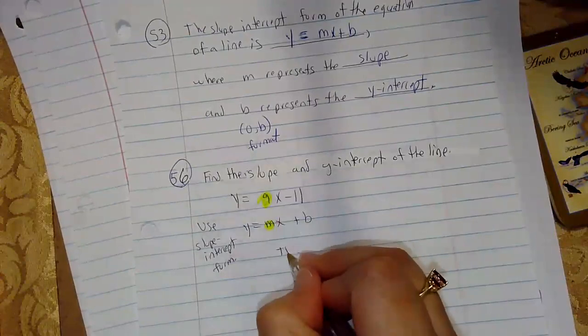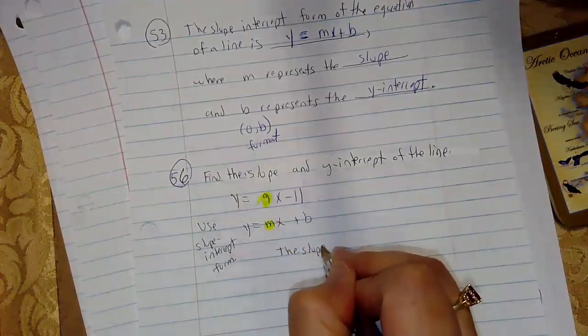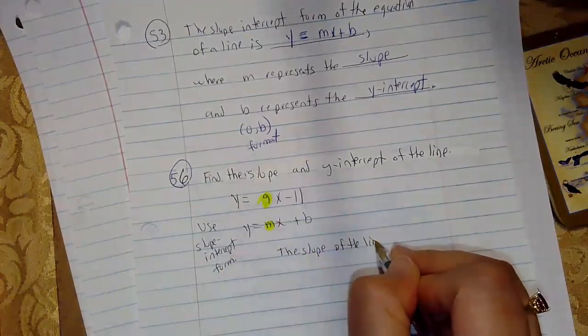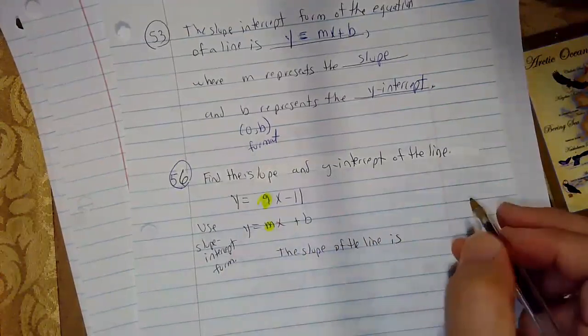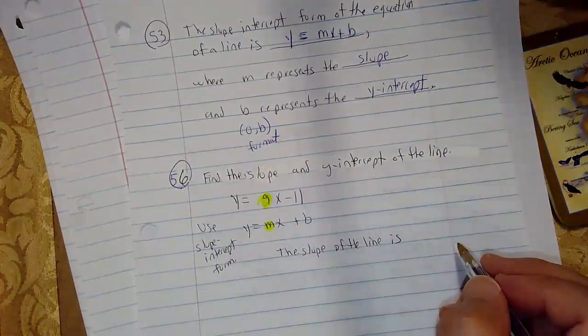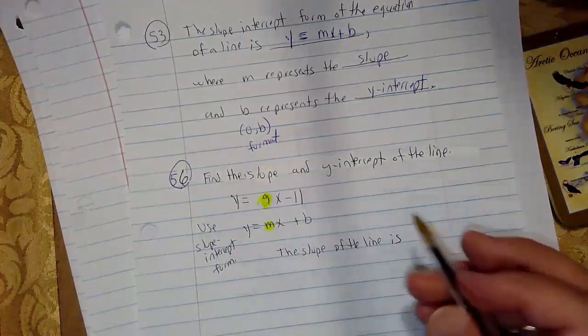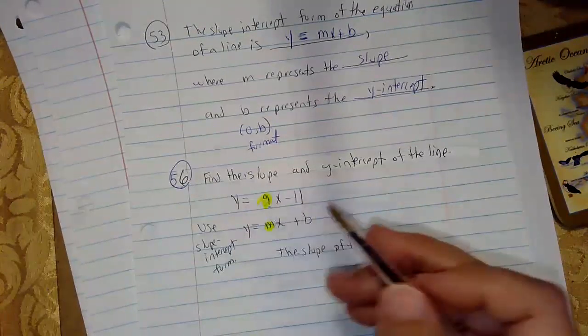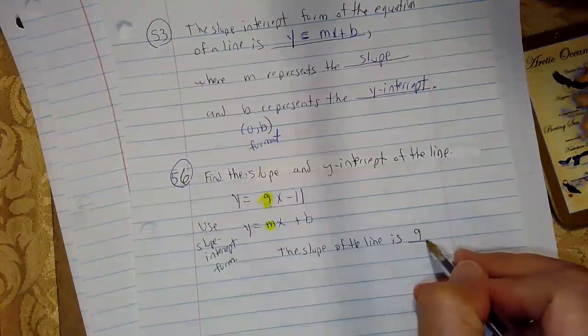So the slope of a line is, and they say type an integer or a fraction. In our case, we have an integer, not negative, but positive 9. So that's integer.